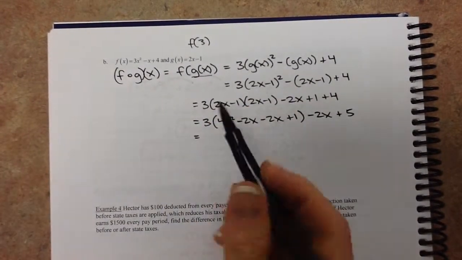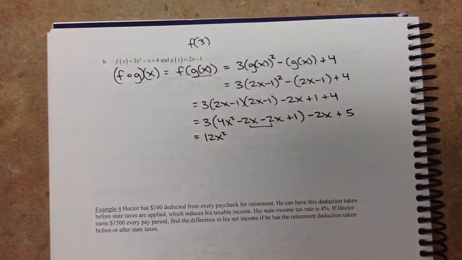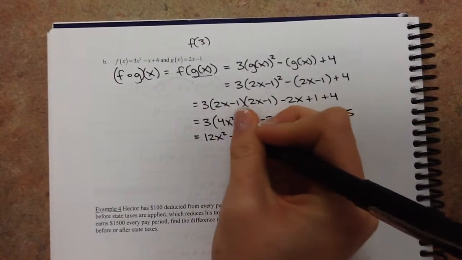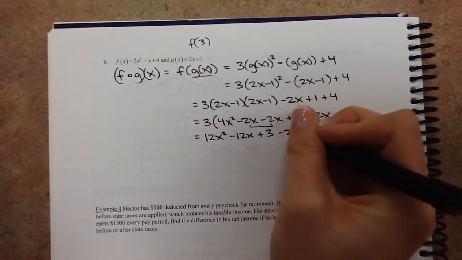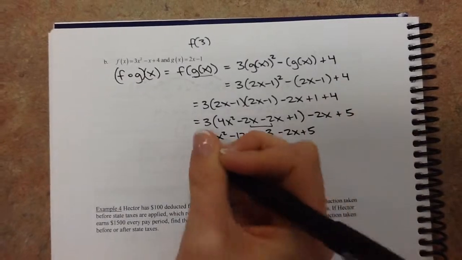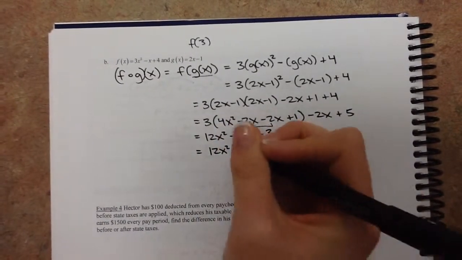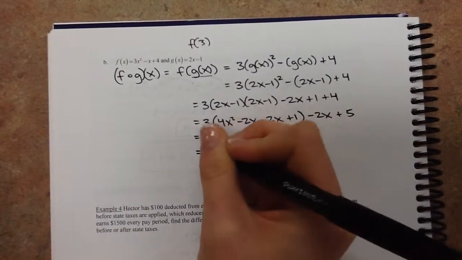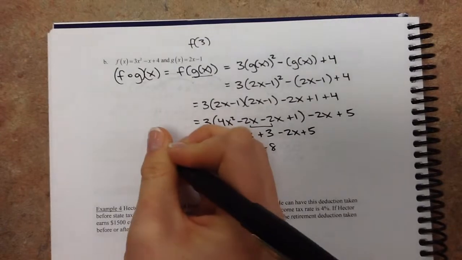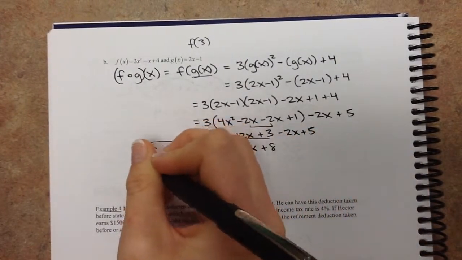We're just simplifying here. So distribute the 3. I can combine these to a negative 4, and then distribute the 3 to that 1. My last step will be combining all these terms. I have a 12x squared, my x term is going to be negative 14x, and my constant would be 8. So that is f composed with g of x, if I plug one into the other.